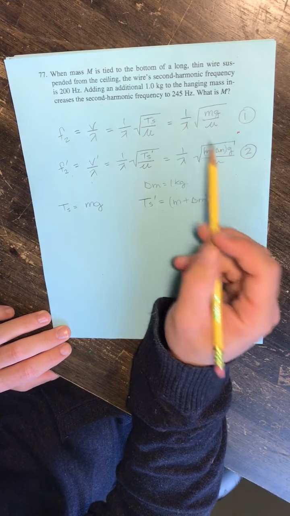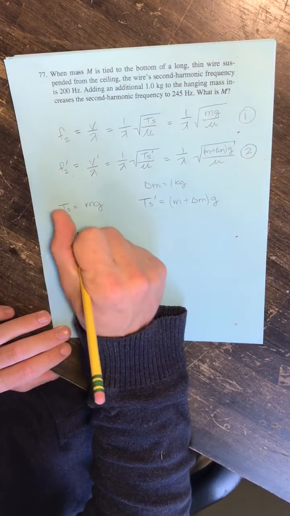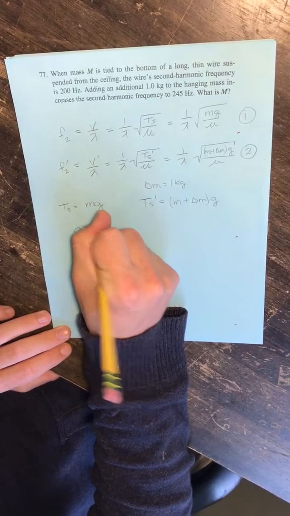So in order to cancel everything that's the same, what I want to do is take equation 1 and divide it by equation 2.